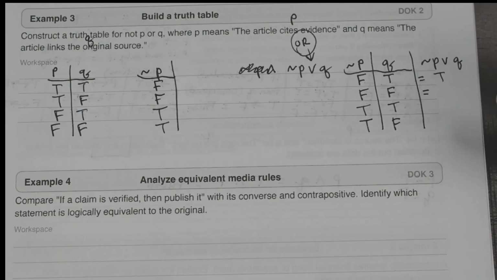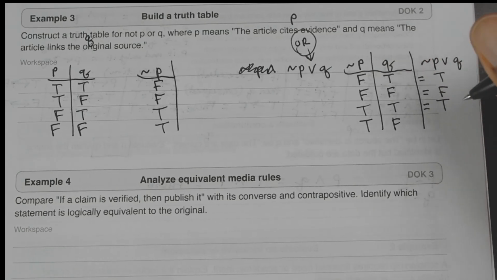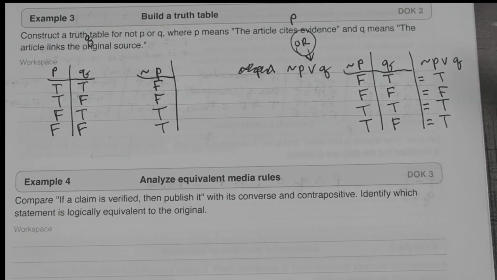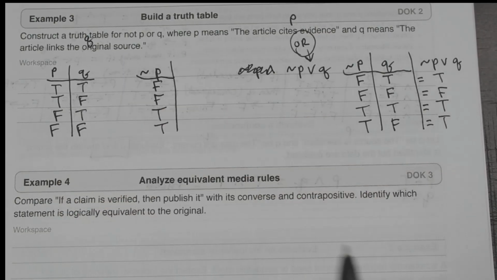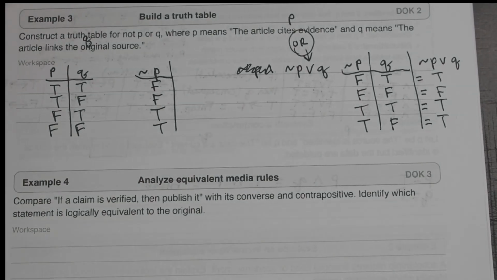When you have a false and a false, that outcome is false. Here, we only need one of them to be true. So the values of this new column would be true, false, true, true. And we can test those logically by putting the new information into the table and writing these out so they make sense.